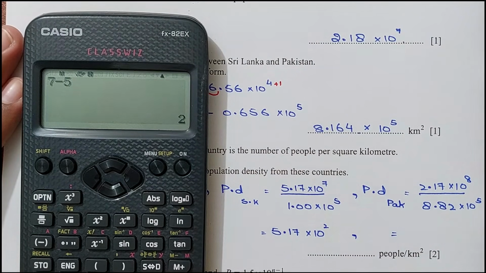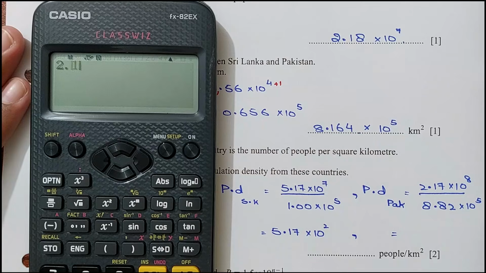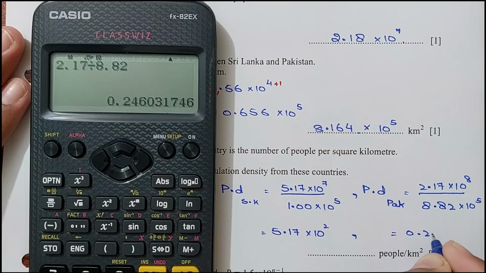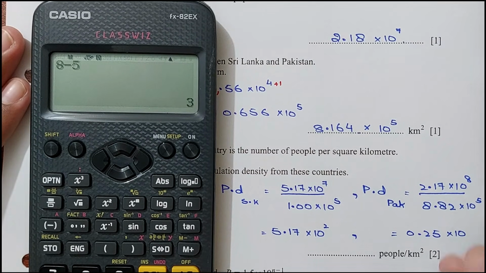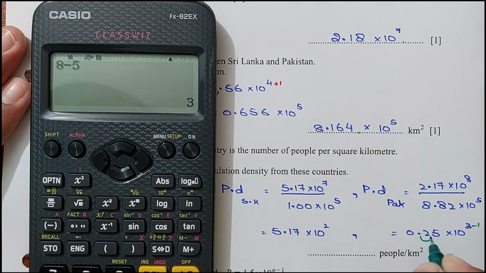Okay, the last, for Pakistan, 2.717 divided by 8.82, 0.25 times 10 to the power 8 minus 5, which is 3. Again, when we are subtracting 1, we have to move the decimal point 1 unit to the right. So this becomes 2.5 times 10 to the power 2, right?